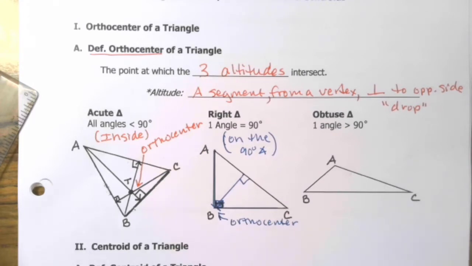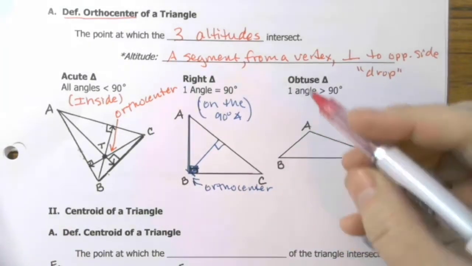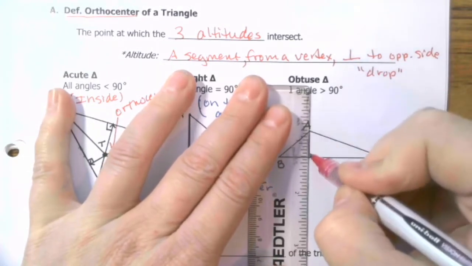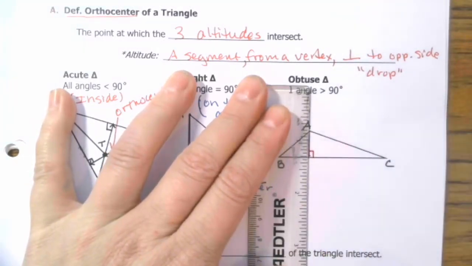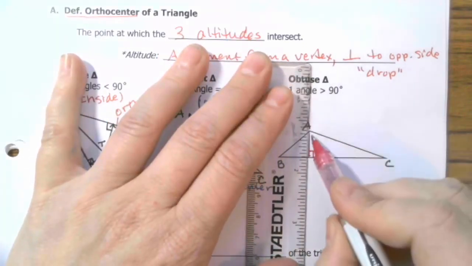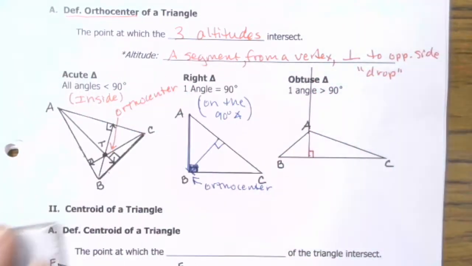Okay, so finding the orthocenter of an obtuse triangle is a bit tricky, and we're going to construct it. I think the hardest part is we're tempted to drop it this way, which is good, but you have to realize on an obtuse triangle, the orthocenter is actually going to extend beyond A. So draw this line well beyond the triangle.